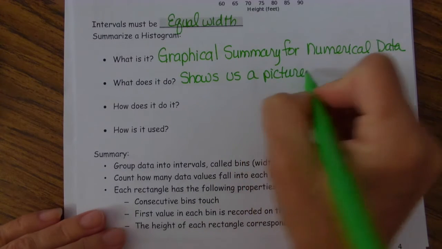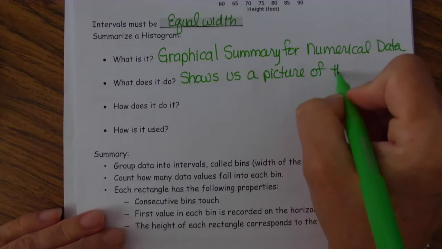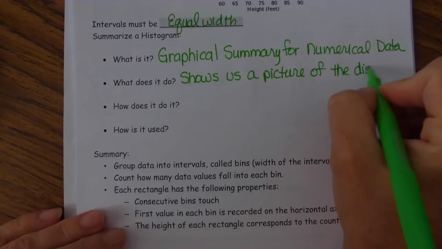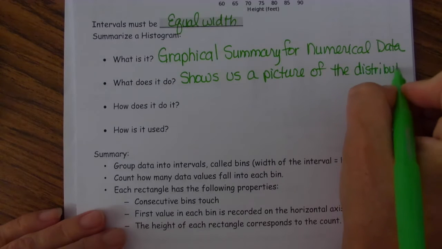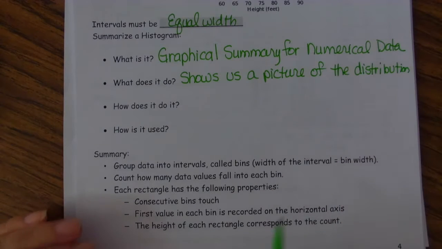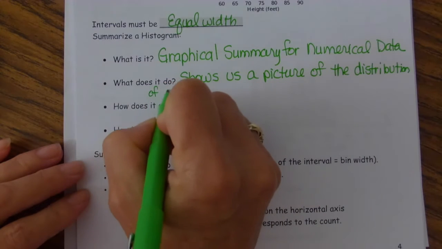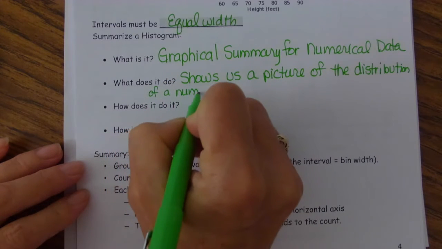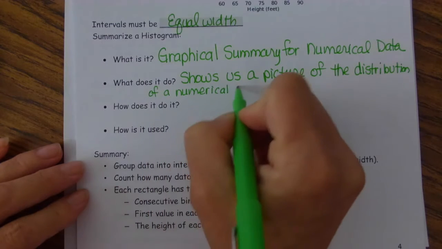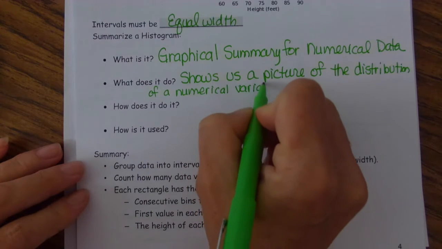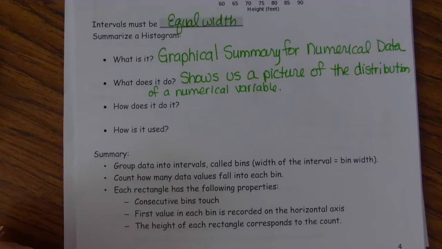It shows us a picture of the distribution of a numerical variable. In other words, it's not for categorical data. It doesn't make sense for categorical data. So these two questions are the same for all the different graphs we learn. Where they change is how does it do it?